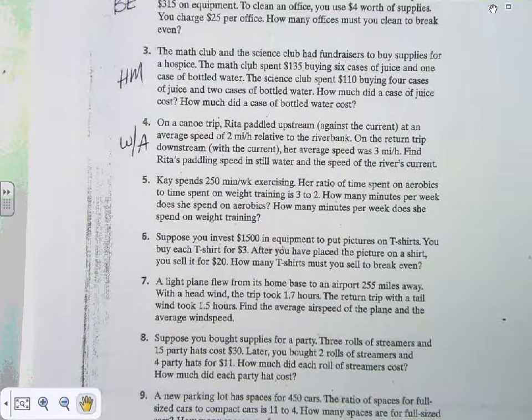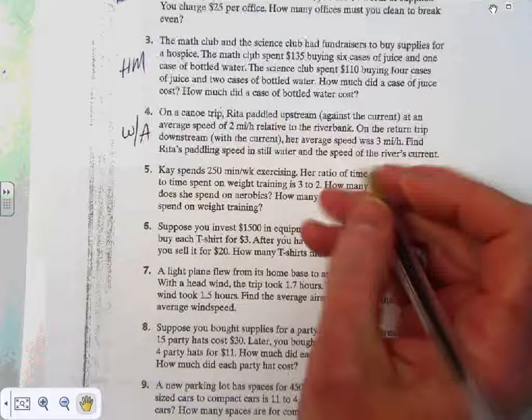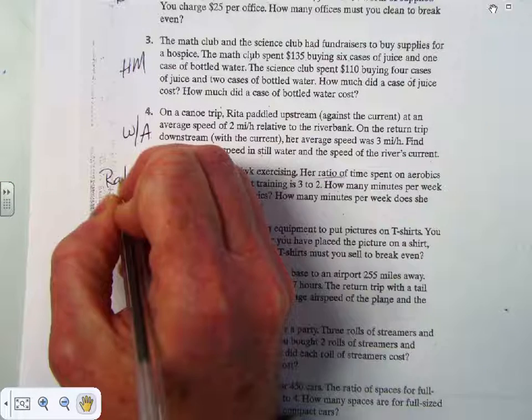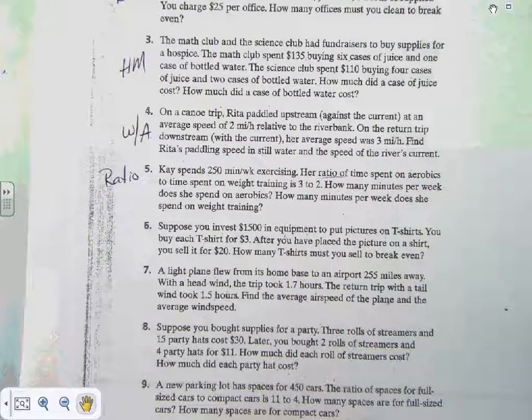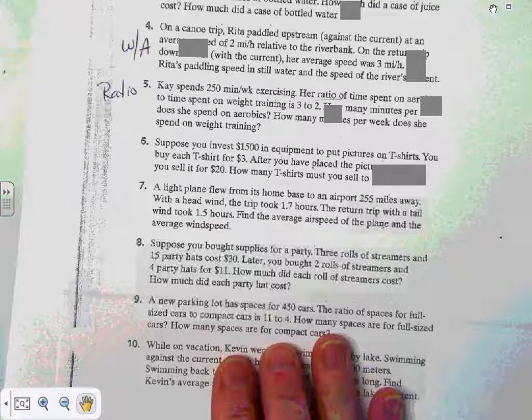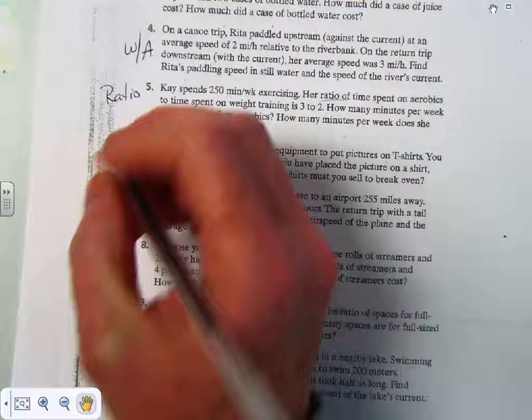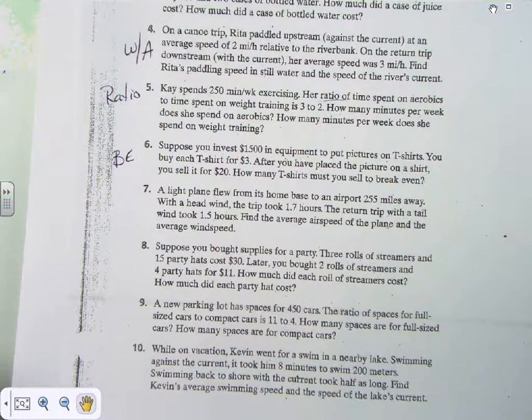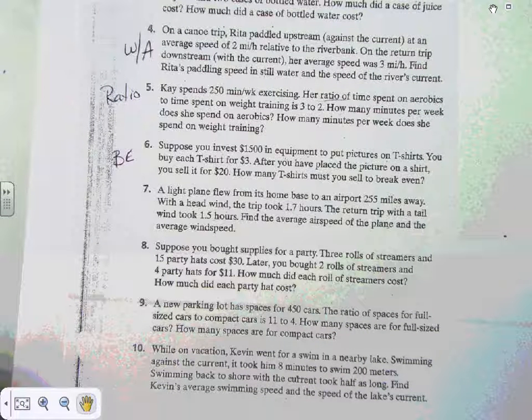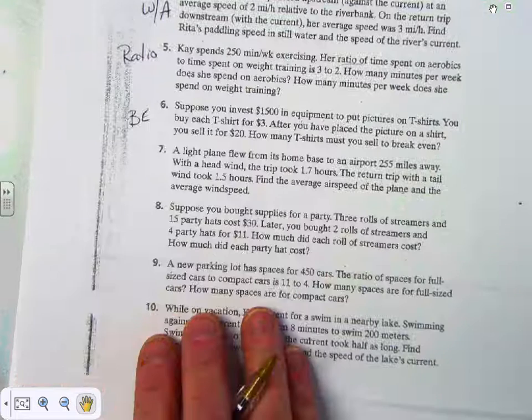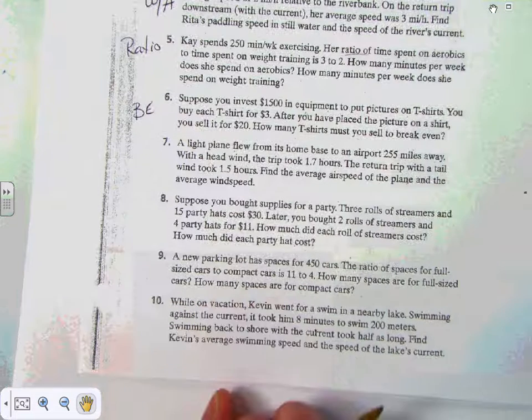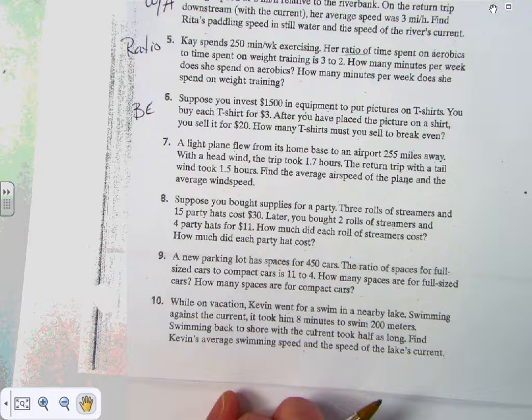It's a WA. With or against. Oh, the next one is a ratio. This is a ratio. It even says it right in the problem. Okay, number 6 is a break even. Number 7. Route trip.